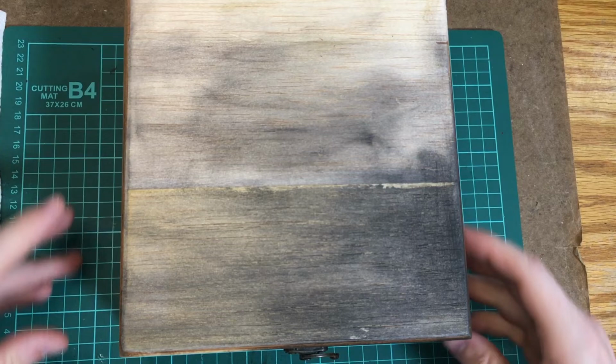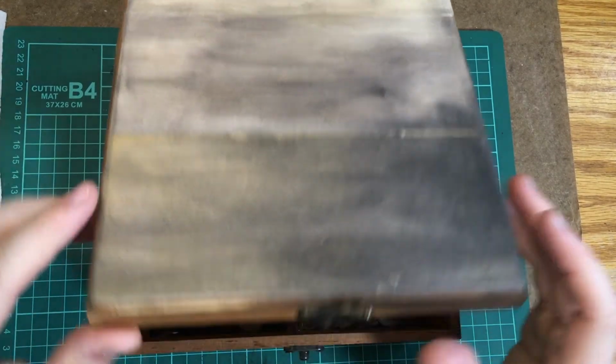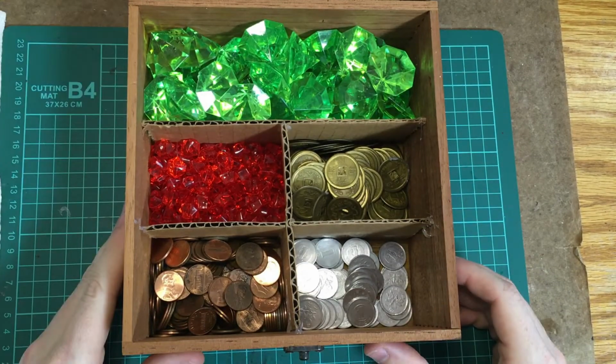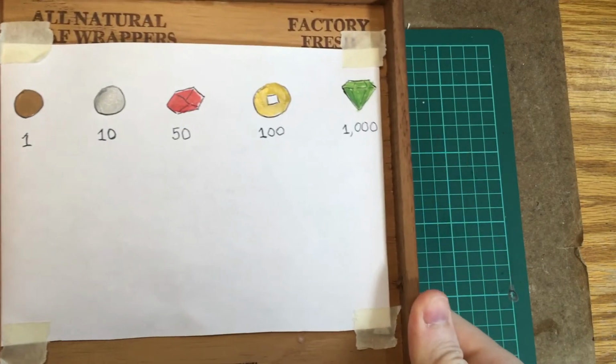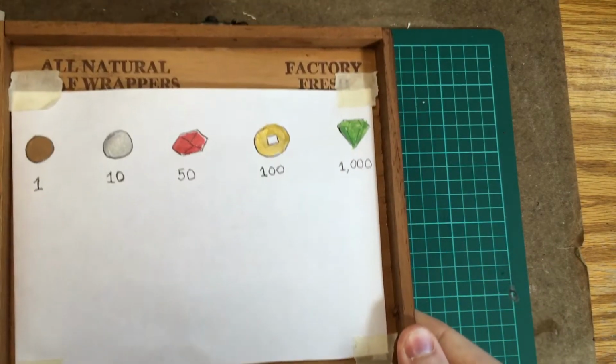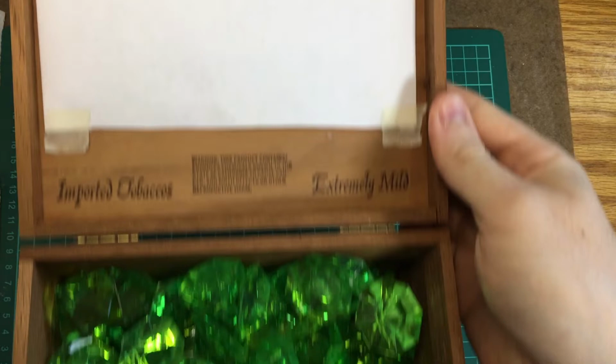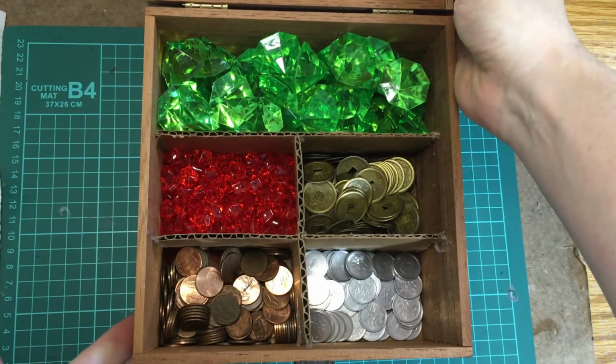In order to organize the pieces, I've come up with a simple solution. This is a cigar box that I bought from a thrift shop for $1. I separated the different sections with some cardboard and hot glue. I then created a simple key with pictures to help players learn the different denominations these props represent.